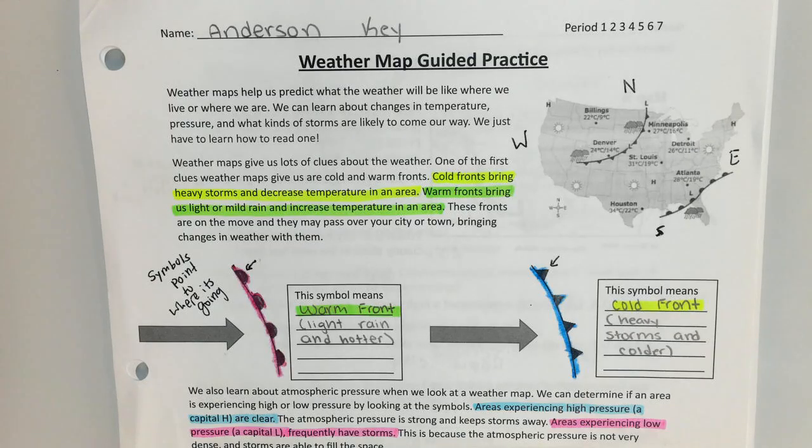We can learn about changes in temperature, pressure, and what kind of storms are likely to come our way. We just have to learn how to read one. Now, weather maps give us a lot of clues about the weather. One of the first clues weather maps give us are cold and warm fronts. Cold fronts bring heavy storms and decrease temperature in an area. Warm fronts bring us light or mild rain and increase temperature in an area. These fronts are on the move and they may pass over your city or town, bringing changes in weather with them.